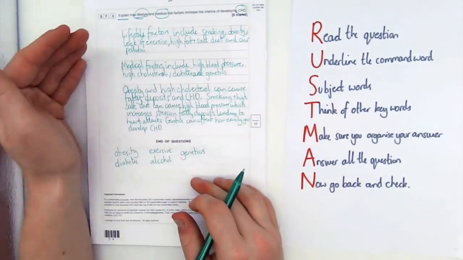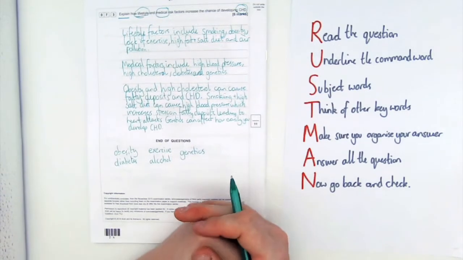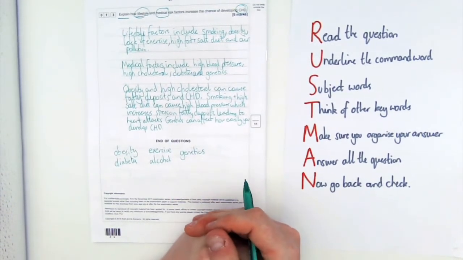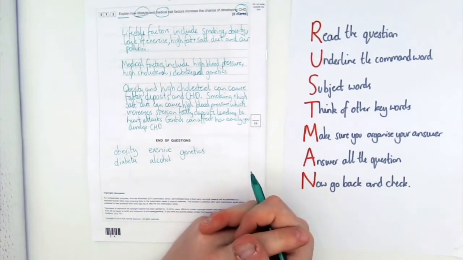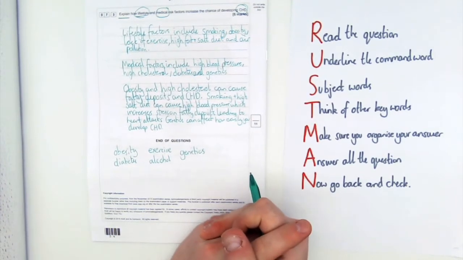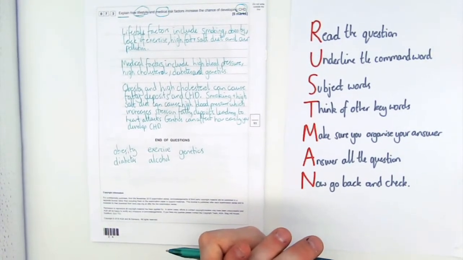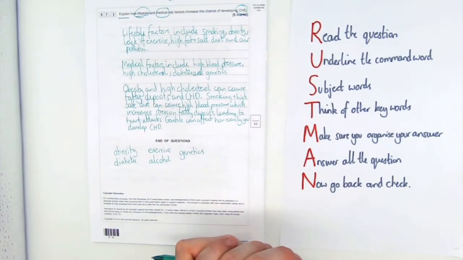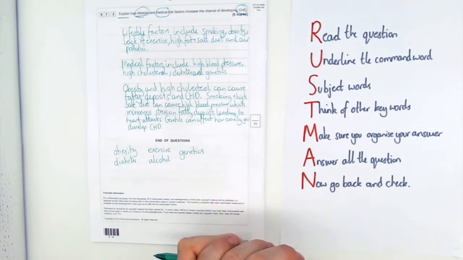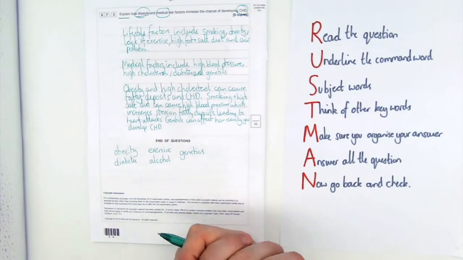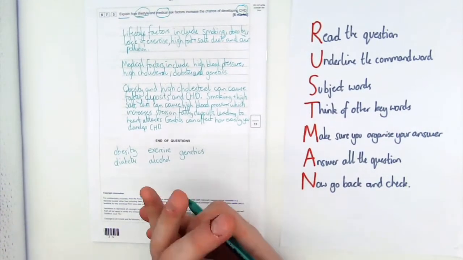So just reading back, lifestyle factors include smoking, obesity, lack of exercise, high fat and salt diet, and air pollution. Medical factors include high blood pressure, high cholesterol, diabetes, and genetics. Obesity and high cholesterol can cause fatty deposits and coronary heart disease. Smoking and high salt diet can cause high blood pressure, which increases stress on fatty deposits, leading to heart attacks. Genetics can affect how easily you develop coronary heart disease.